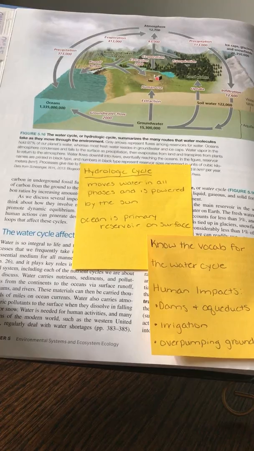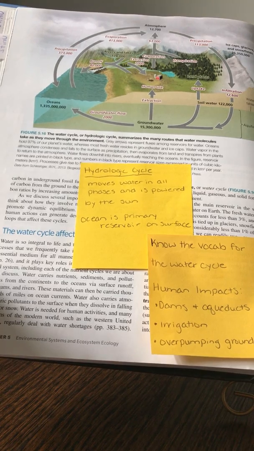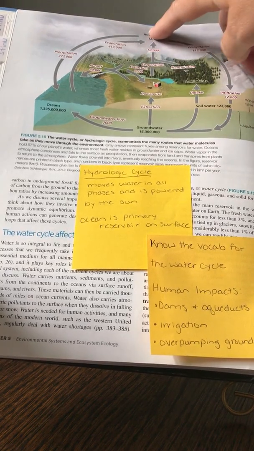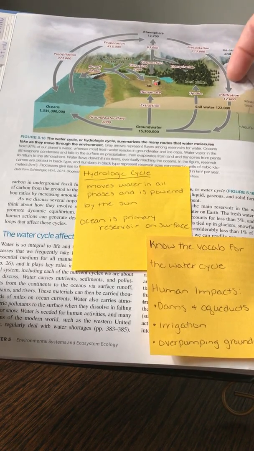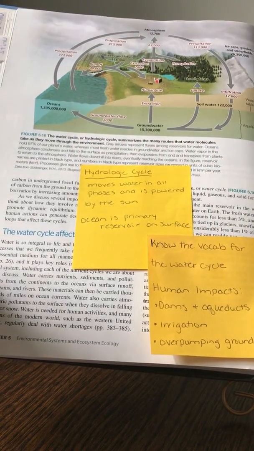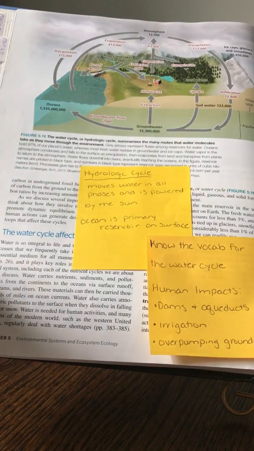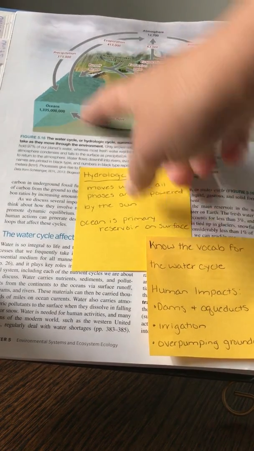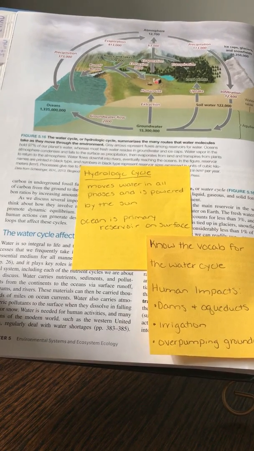Water is going to be moved all around, and that's powered by the sun, because without the sun we don't get the temperature change to cause the evaporation to then bring the water up to the clouds. Then it's rained down through precipitation, and then it infiltrates into the ground or it runs off into the lakes, rivers, and streams. It gets into the groundwater or into the ocean through that method, and then is evaporated again. Transpiration is the process of evaporation from plants.